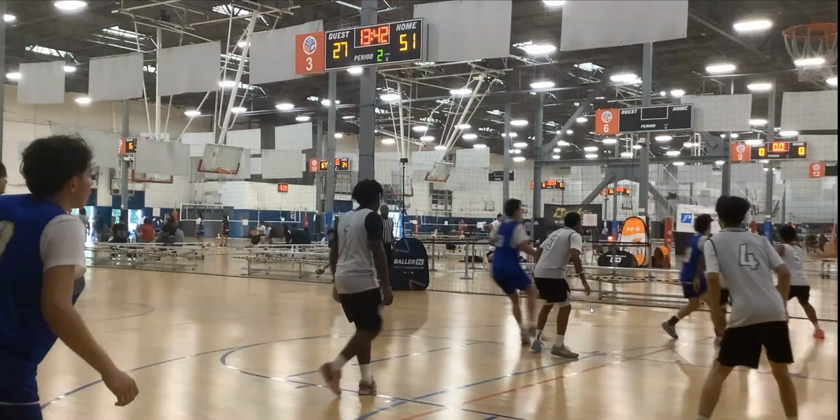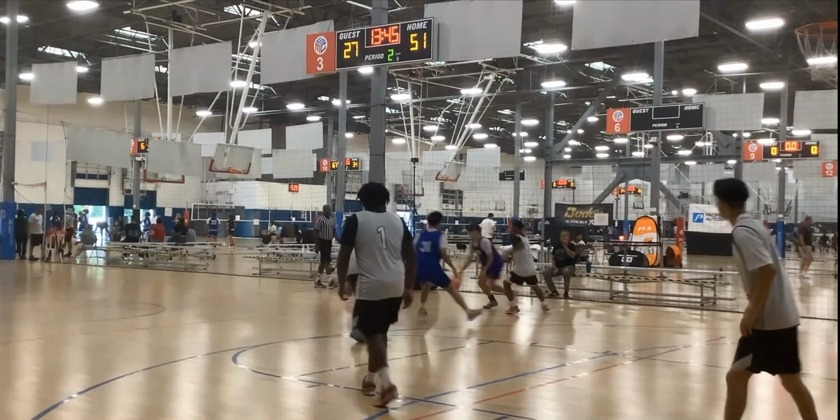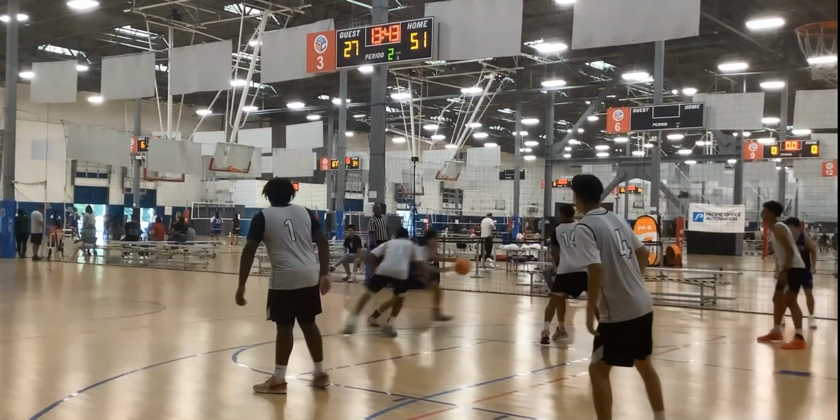Okay, let's talk about some film review from Irvine. Let's see this play develop and then let's go ahead and do some review on this. Play as Eli comes to the wing, Dominic comes to set the screen. We don't get anything, and then turnover on the bad pass.